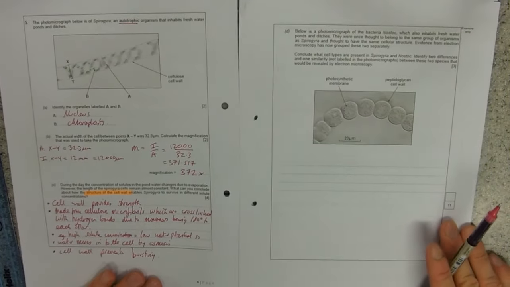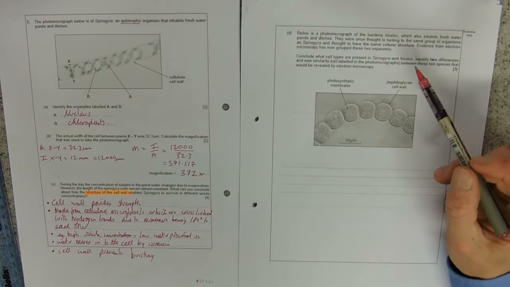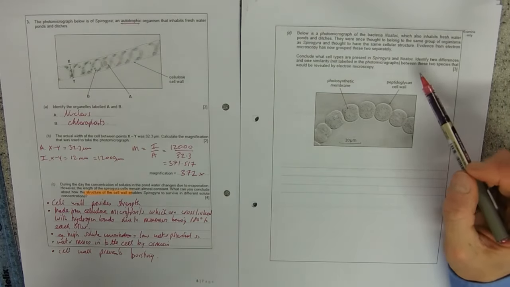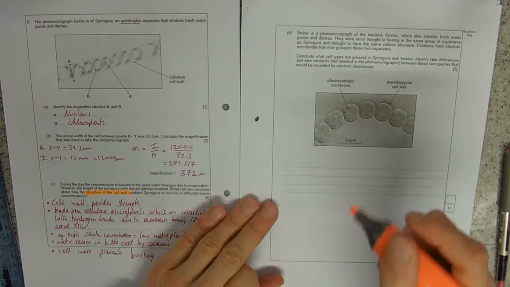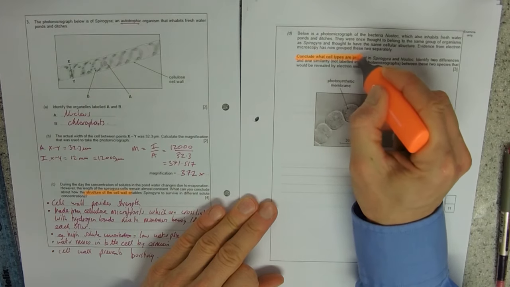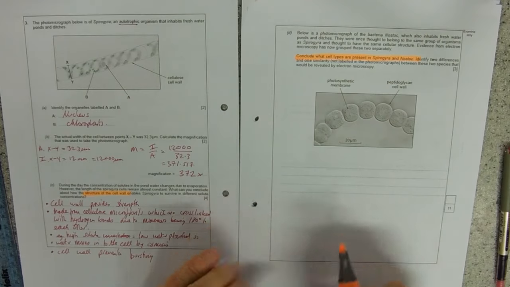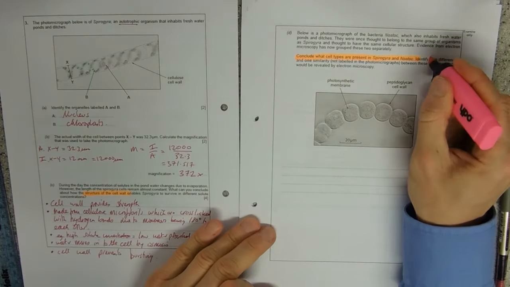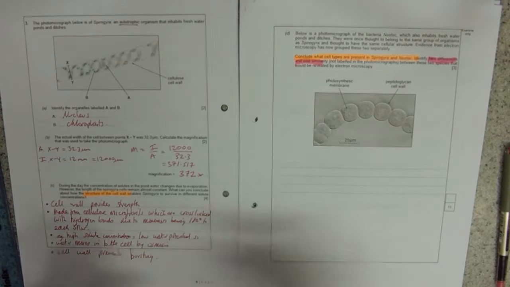And lastly, we've got a photomicrograph, so a light microscope image of the bacterium Nostoc. Gives you a bit more information. It says that we're grouping these separately. A couple of jobs that we need to do. Conclude what cell types are present. So we need our cell structure information. And then it says 2 differences and 1 similarity.